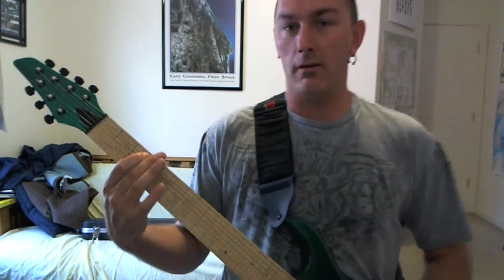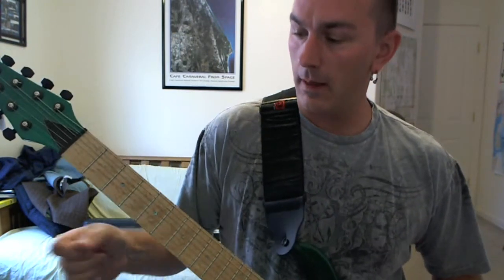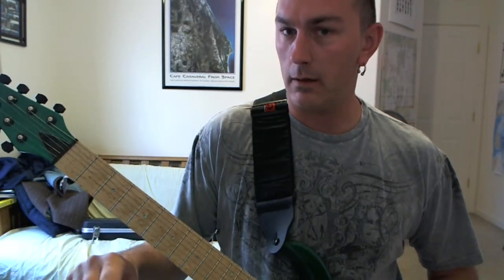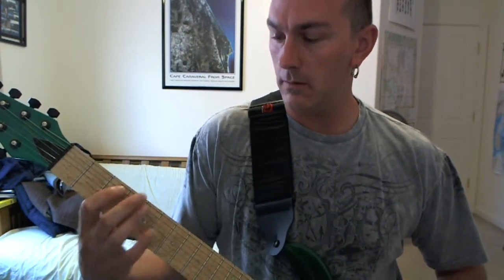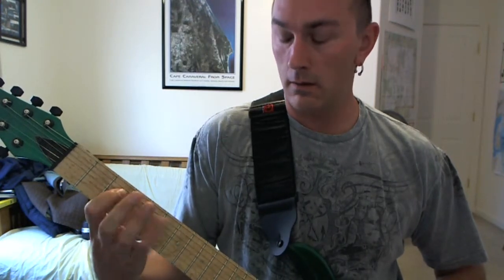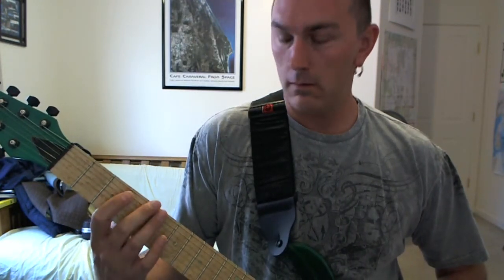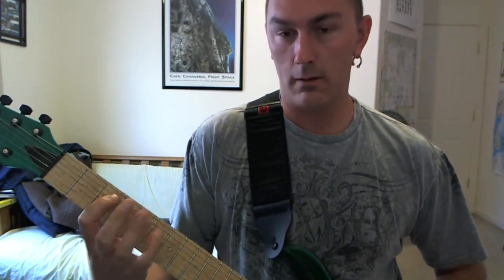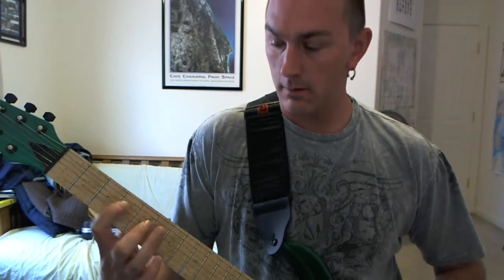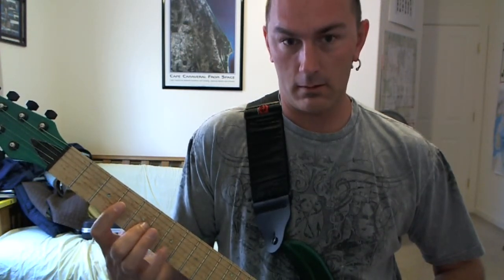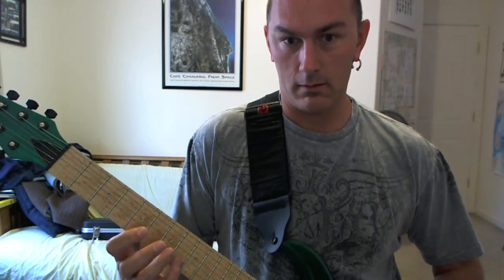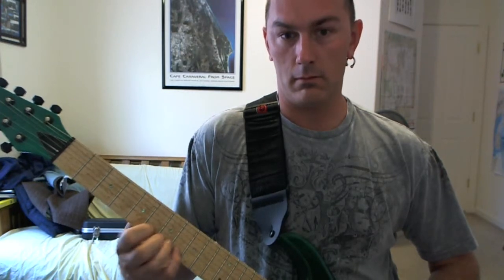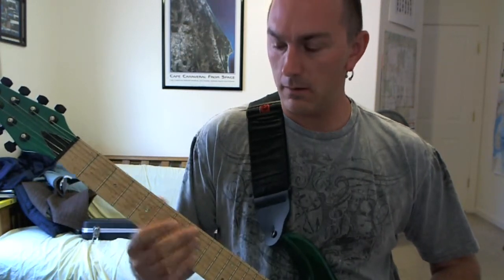I'll move a little closer so you can see my fingers here better. So without saying the scale formula again, I'll just play the notes for G Dorian. Let me try that again. Going back down.